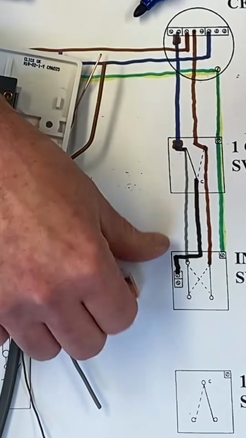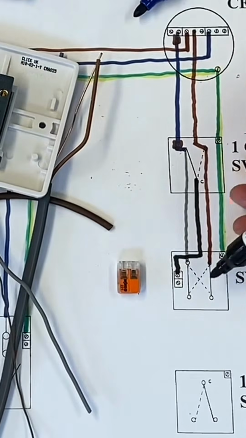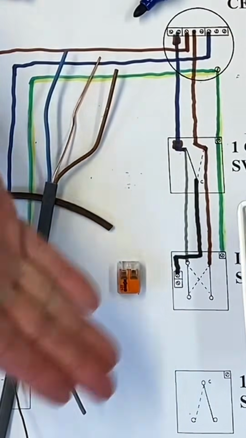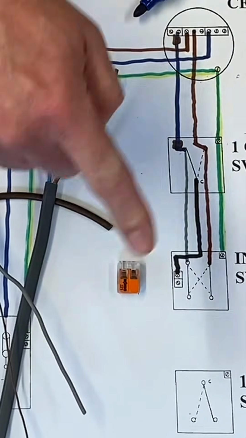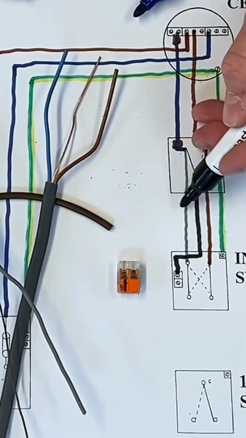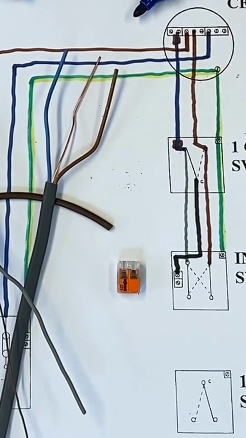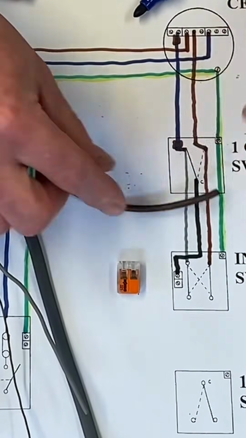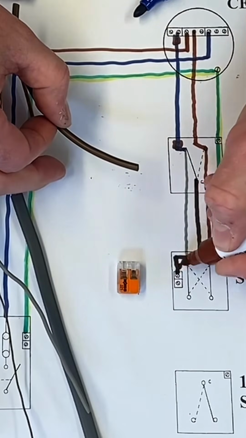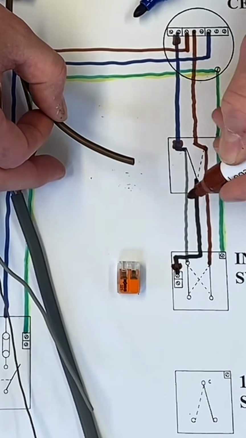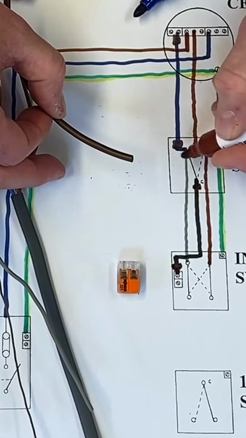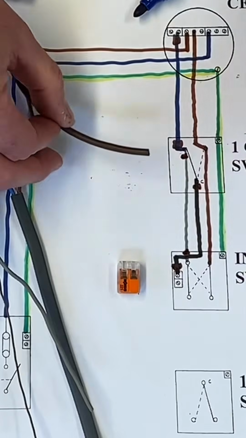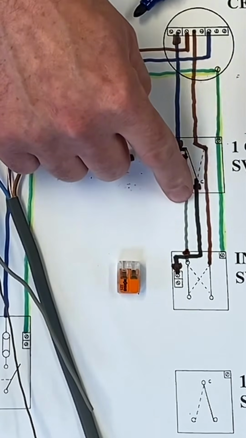So maybe we're using a Wago connector. So it's not going to be connected into the actual switch itself. It's not going to be in any of these terminals. It's going to be separate and floating around in the back of the box. But because these are switching line conductors, the black and the grey, we need to identify them accordingly. Again, to represent the brown sleeving, here, we're going to put a little brown mark against the black one, brown mark against the black one here, brown mark against the grey one, and brown mark against the grey one there. So they're all identified as switching line conductors.